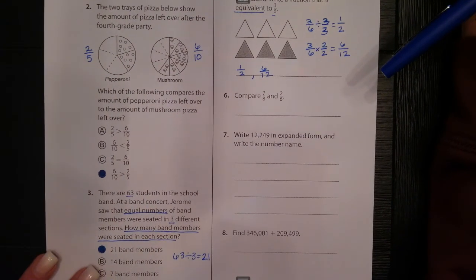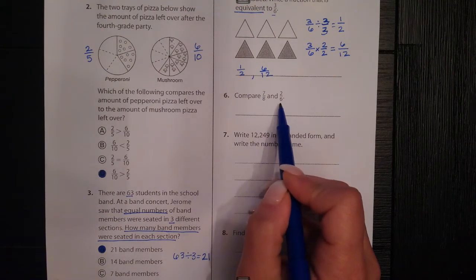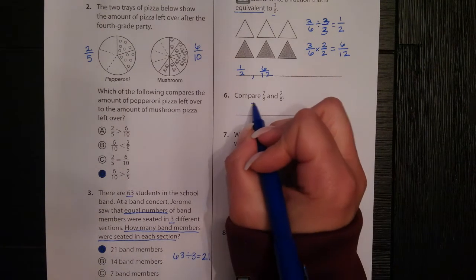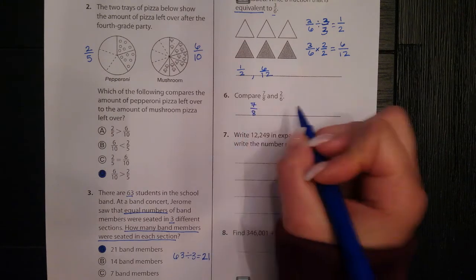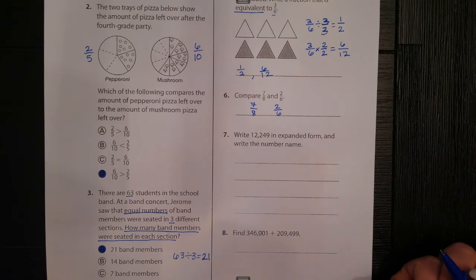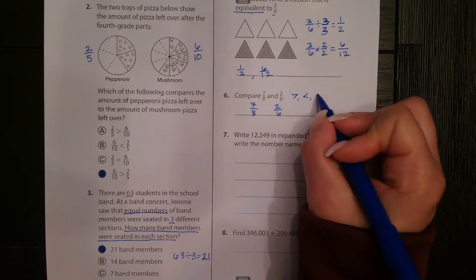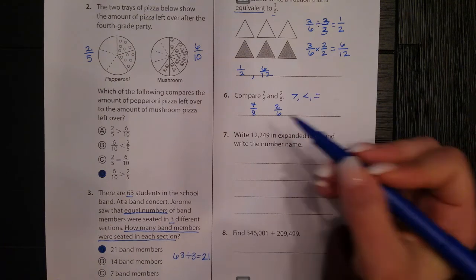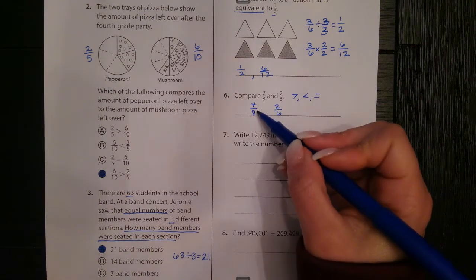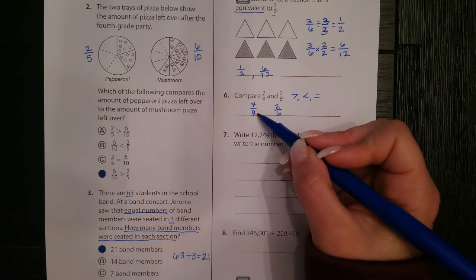Okay, number 6, compare 7/8 and 2/6. So I'm just going to rewrite them right here, 7/8 and 2/6. When you compare, we're using the greater than, less than, or equal to signs. Now look at these fractions, 7/8. Now that's almost a whole, because 1 whole would be 8 out of 8. So it's just a little bit less than 1 whole.